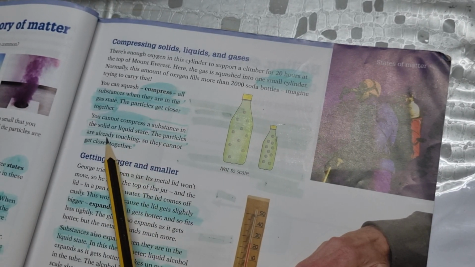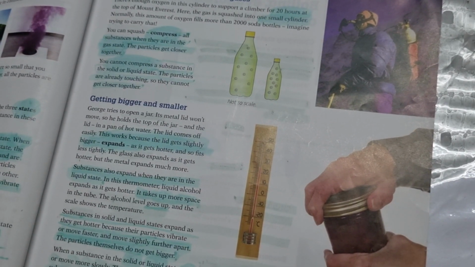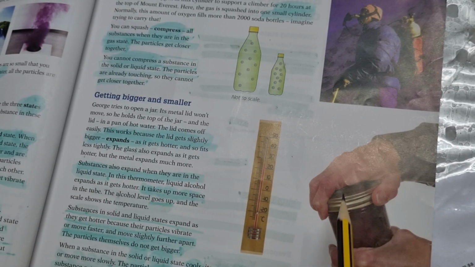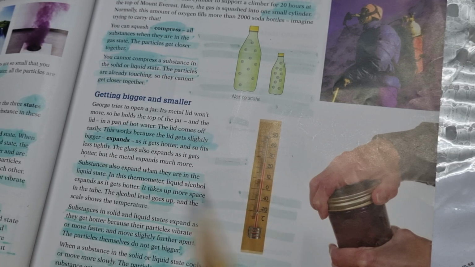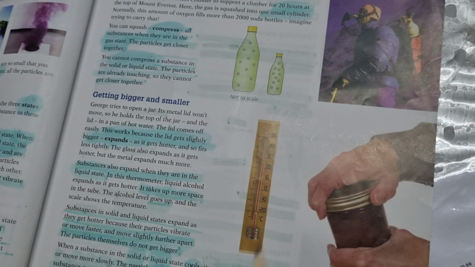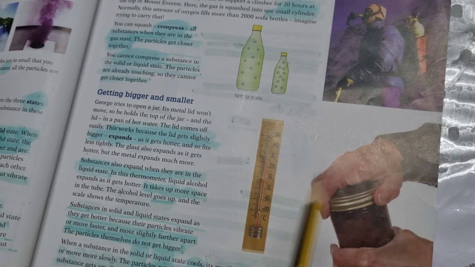You cannot compress liquid and you cannot compress solid. Why? Because they are already touching each other, as we learned from the three states of the solid and the liquid and the gas. The second paragraph we have is getting bigger and smaller. Okay, what is this? As we know, this is like a jam jar. It's like smaller, so they can hold some of the air. Okay, as we can see in this photo, he's trying to open the jar.